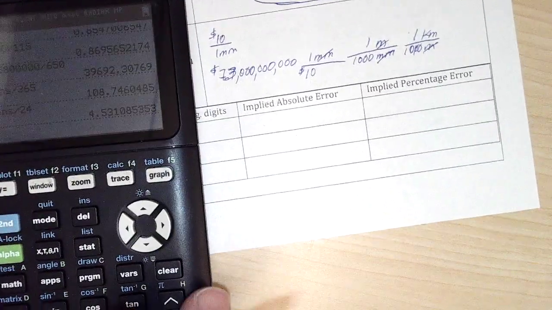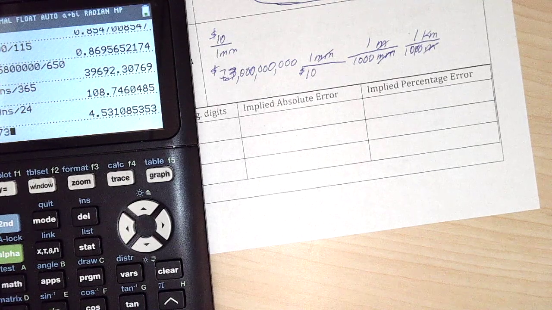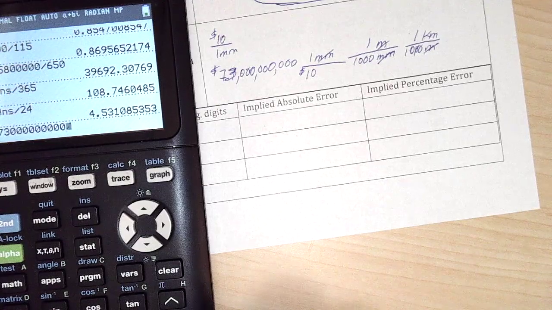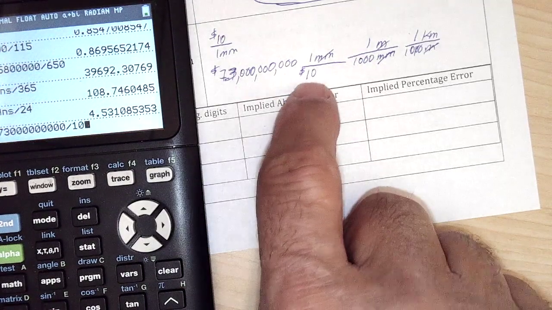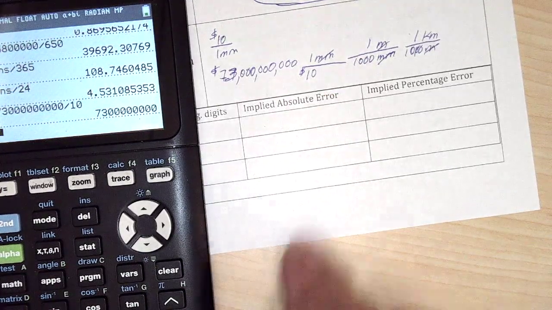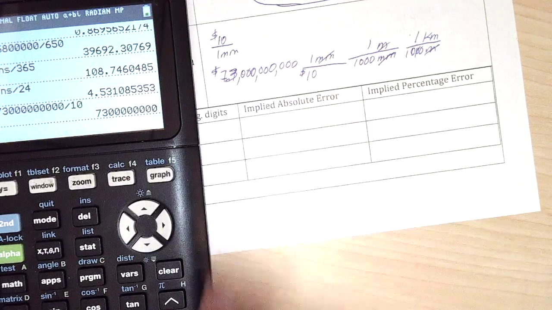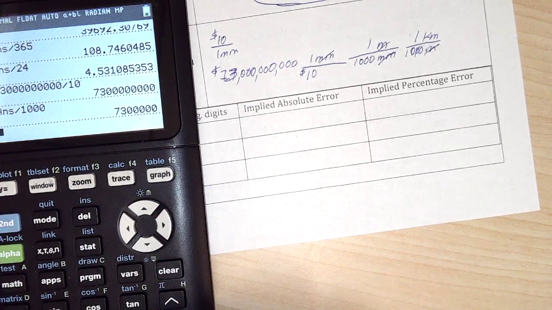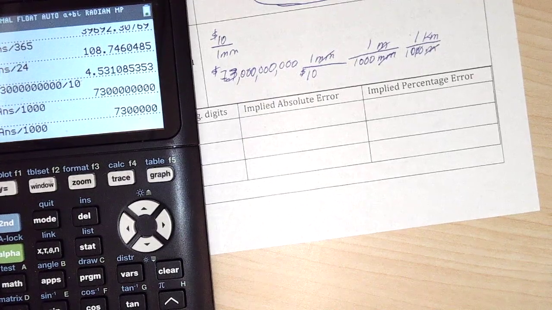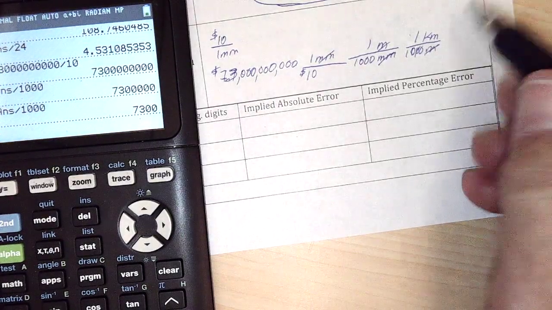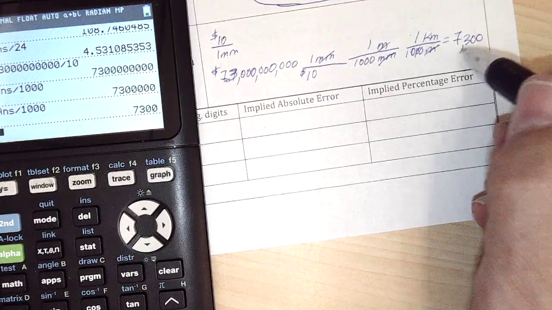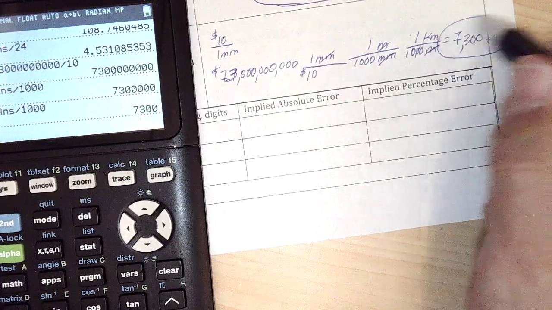So we have 73 billion, that's 73 followed by 9 zeros, divided by 10. 10 of them make a millimeter, divided by 1,000, that gives us how many meters, divided by 1,000, that gives us how many kilometers. 7,300 kilometers high.